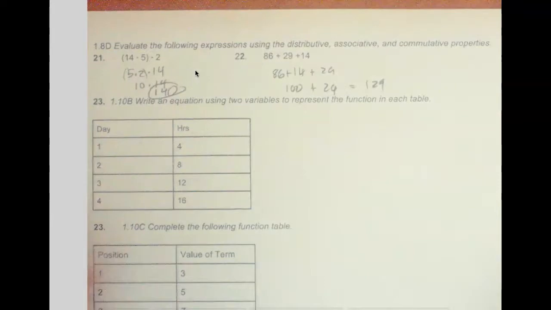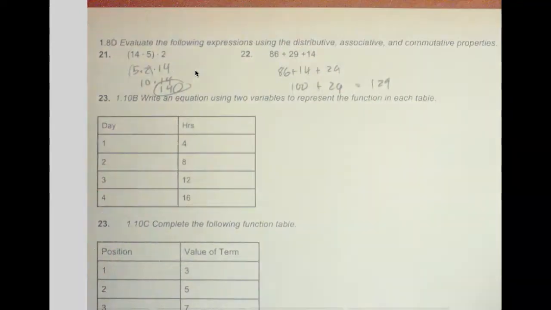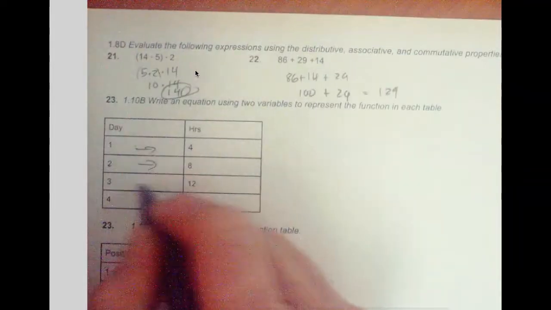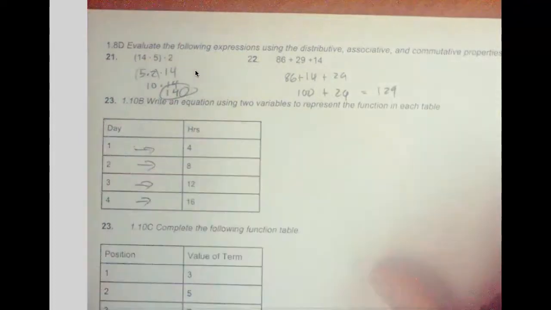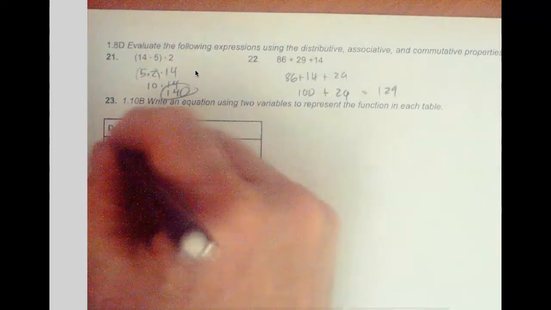All right, 1.10b, use writing. I can write an equation using two variables to represent the function in each of these tables. All right, so what's going on here? How do you go from 1 to 4, 2 to 8, 3 to 12, 4 to 16? It looks like, is it times 4? Let me just try that.